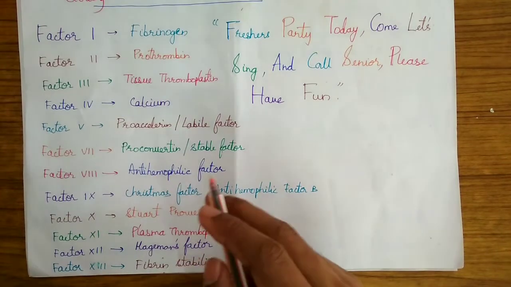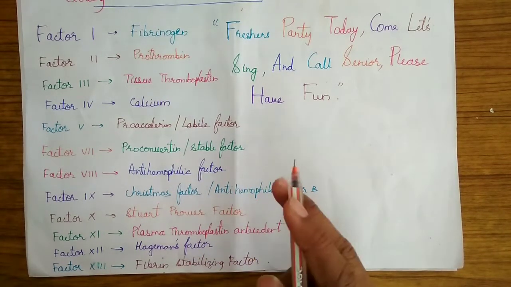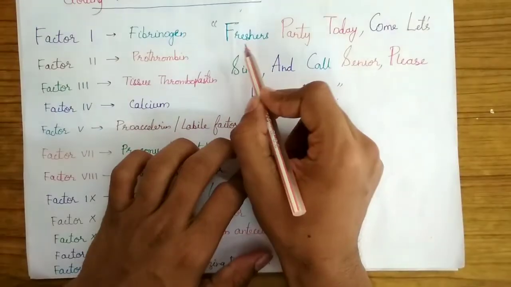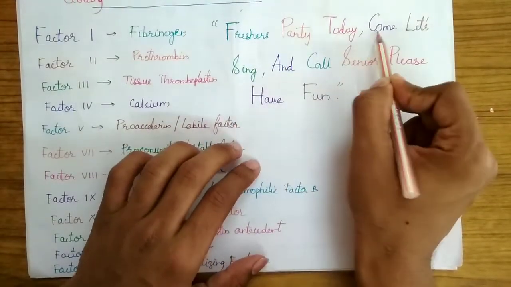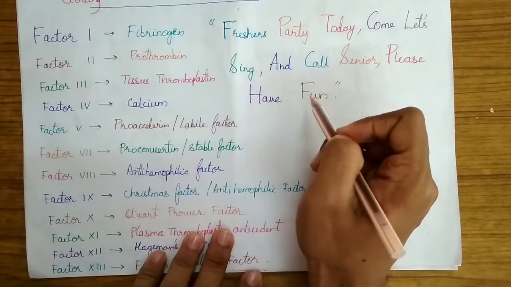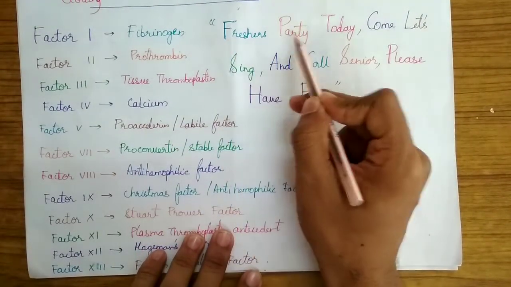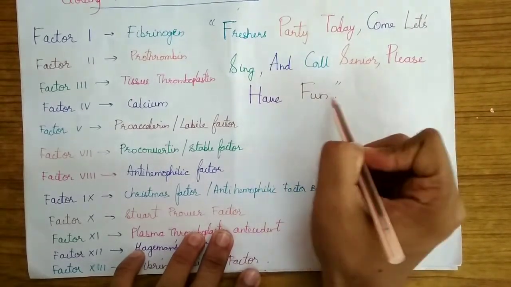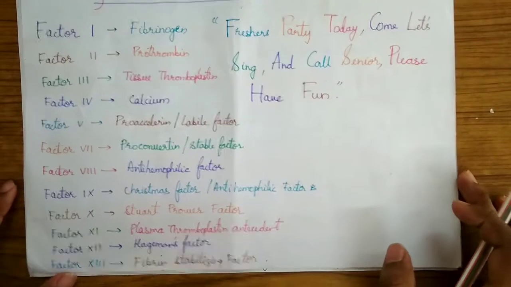These clotting factors are all very important in the process of blood coagulation. So how to remember this? The mnemonic is: Freshest party today. Come let's sing and call senior. Please have fun. I will repeat it. Freshest party today. Come let's sing and call senior. Please have fun. You can write it down if you want.